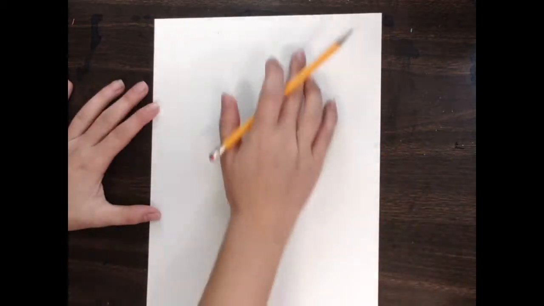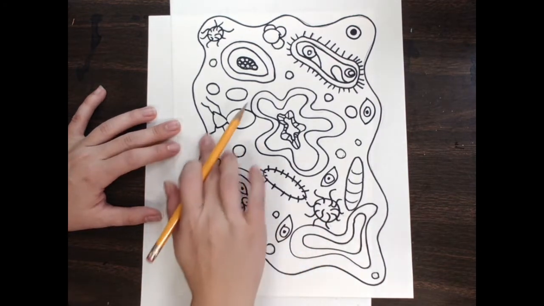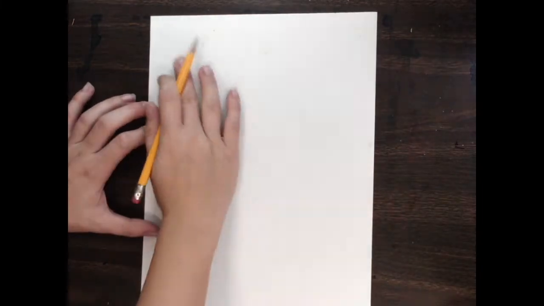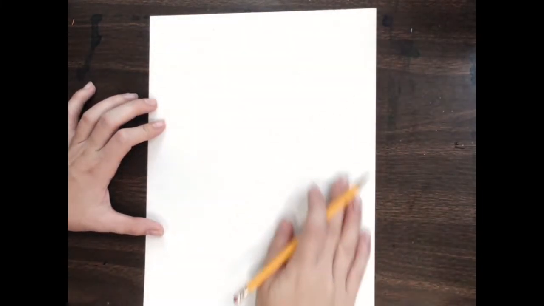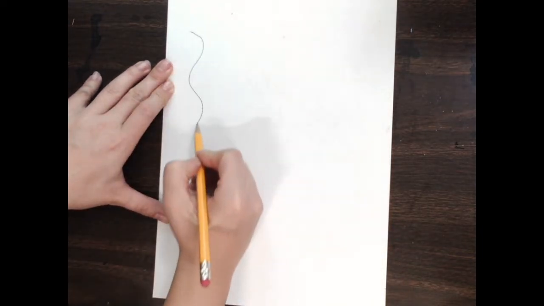I'm going to start with a big organic shape. Now, do you see how all of these organisms, they sit inside of this big organic shape? And we're going to make wavy lines. So I'm going to start on the left side and the right side going vertically down. I'm going to make a wavy line.